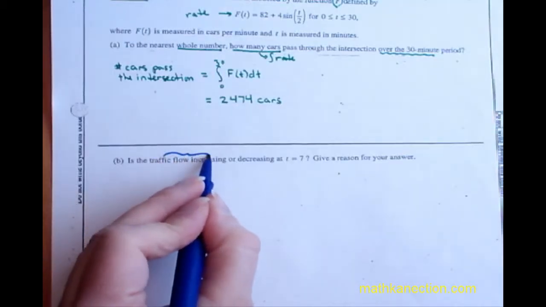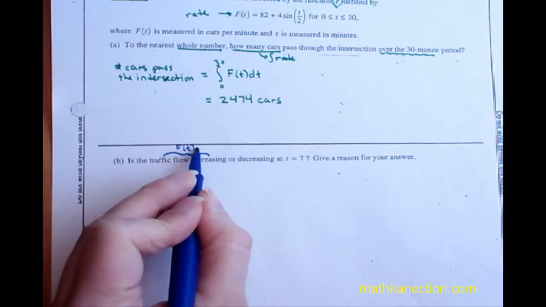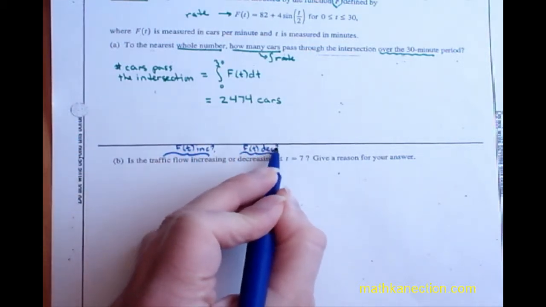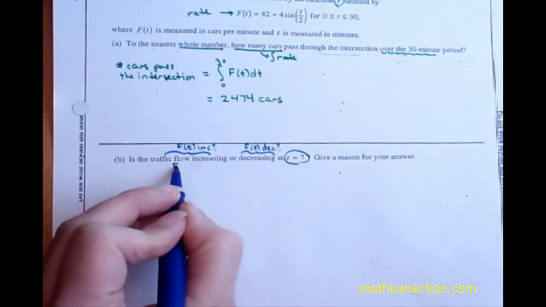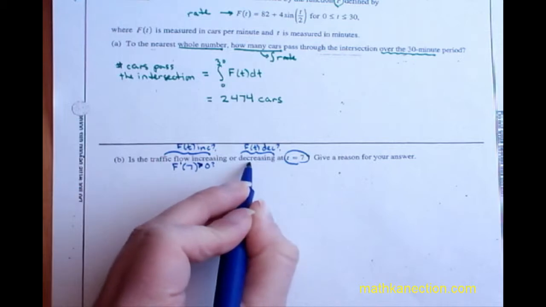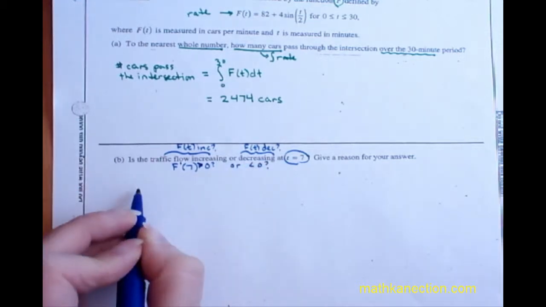To find out if the traffic flow is going to be increasing or decreasing, we have to look, is f of t going to be increasing, or is f of t going to be decreasing? And that's at time t equal to 7. So that means we have to think about when f prime of 7 is going to be positive, or f prime of 7 is going to be negative.